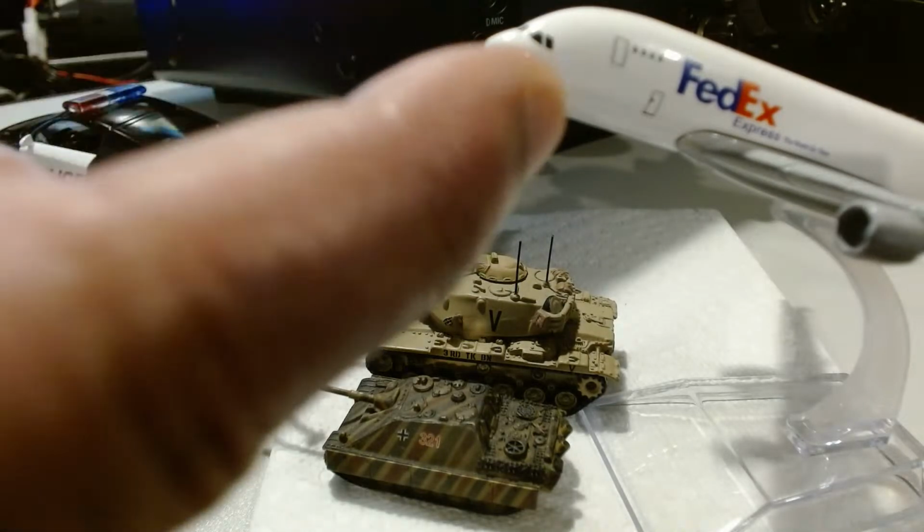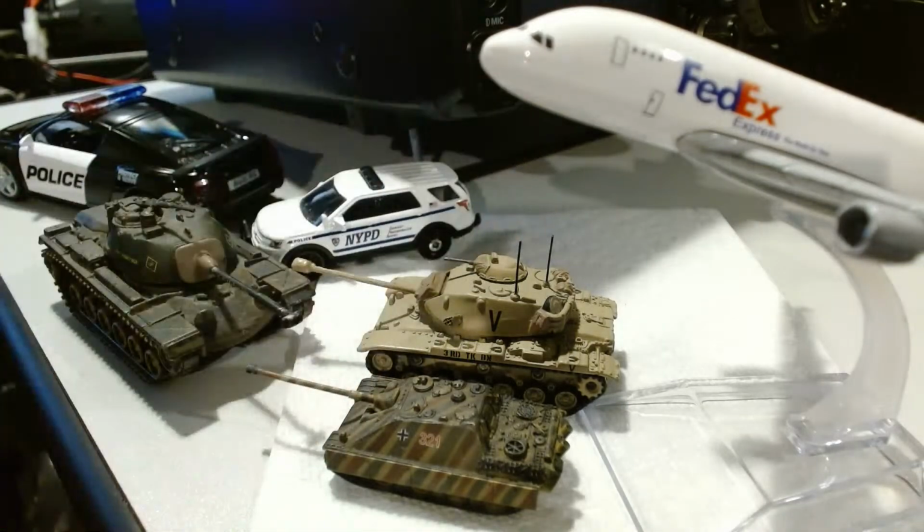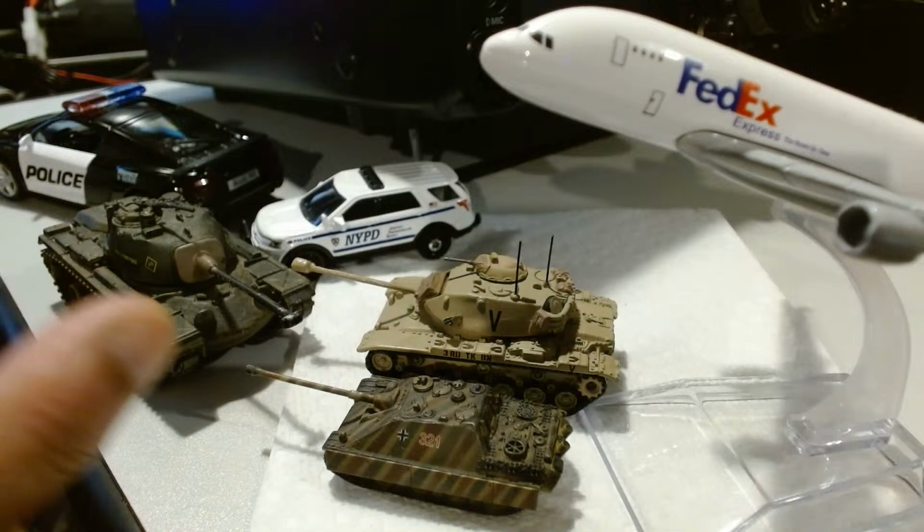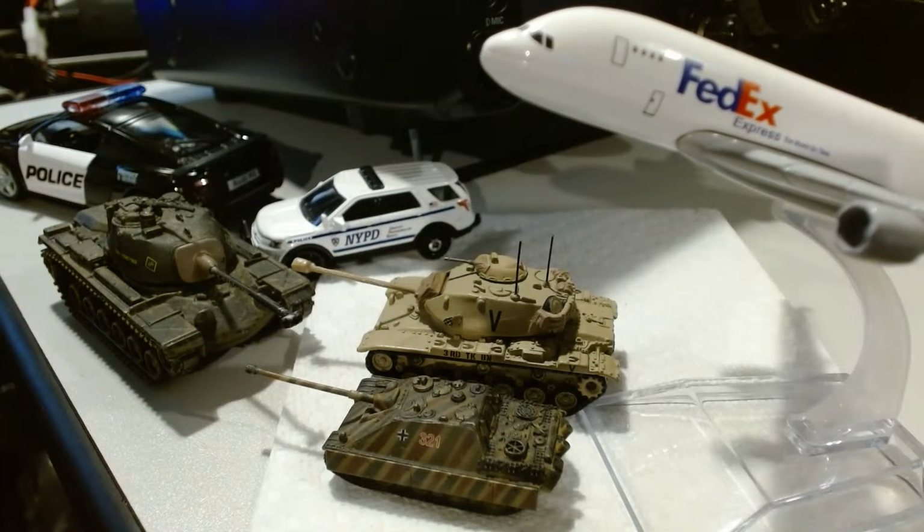So this FedEx is actually the Airbus A380, not a generic plane. I collect based on the model. There's an Airbus A380, also a 777. I have a Boeing 757. I'm trying to showcase more accuracy, not just Hot Wheels.